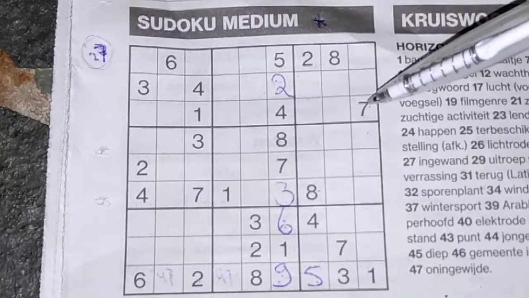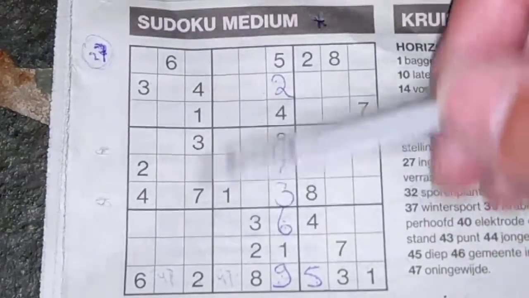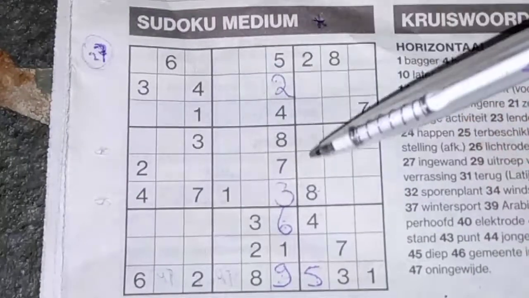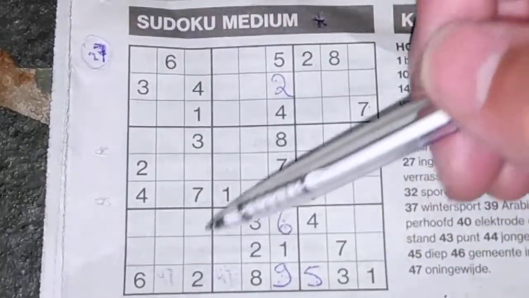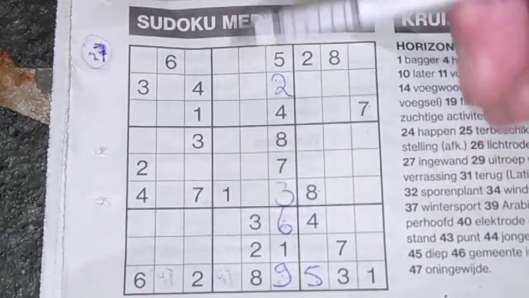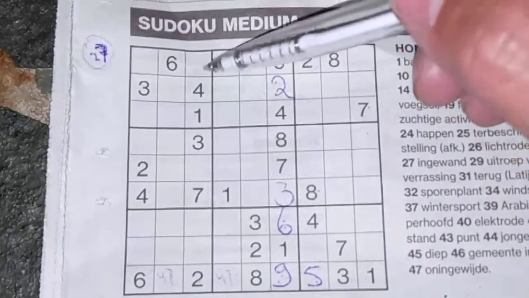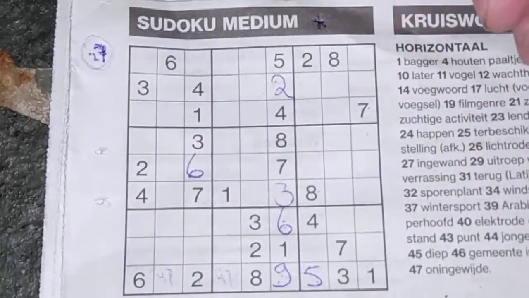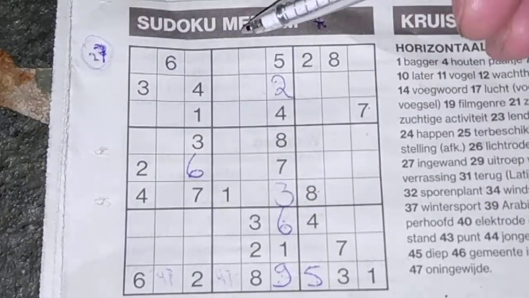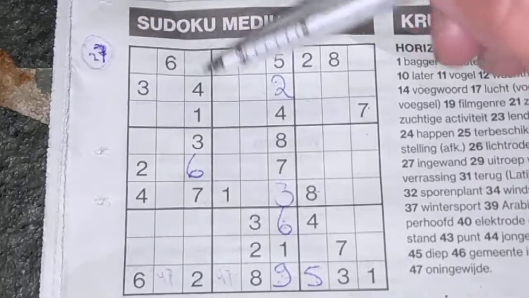How about this column? Also 4 missing numbers. One of the missing numbers is 6. We see here 6, so no 6 in these 2 boxes. There 6, so no 6 in that box. 1 box left for the 6, it should be here. The 8 is missing.